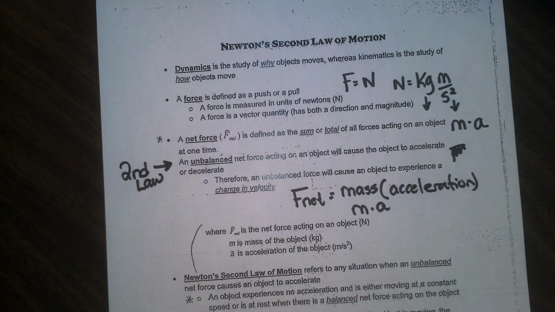Now on your data sheet, what does it look like? We're going to look under the heading dynamics. How is it written? I don't think it's written as force is equal to mass times acceleration. Yeah, acceleration is equal to net force over mass. It's simply rearranged. So don't be panicked when you can't find force is equal to mass times acceleration. It's there. All right?